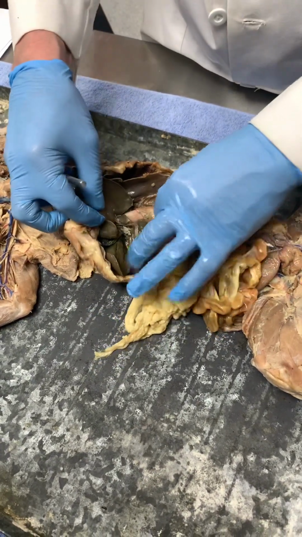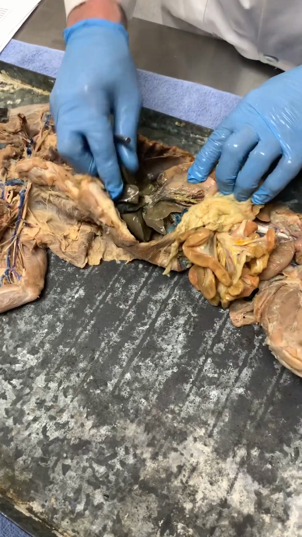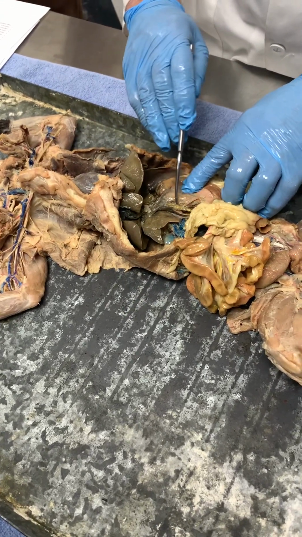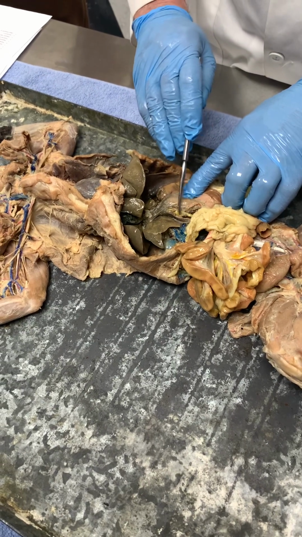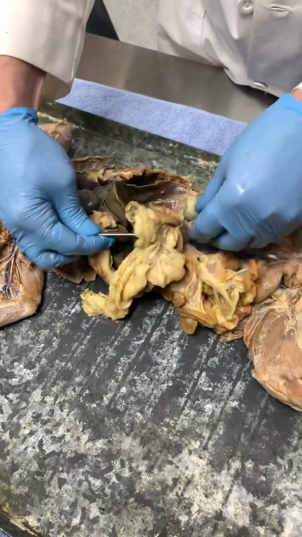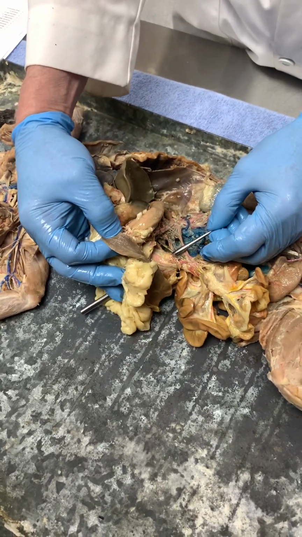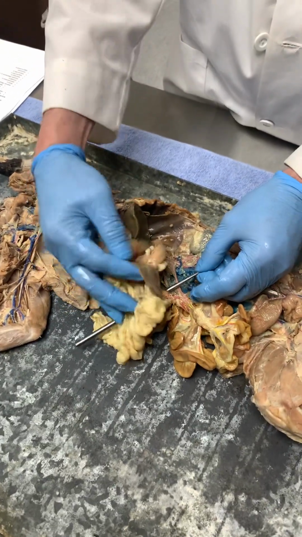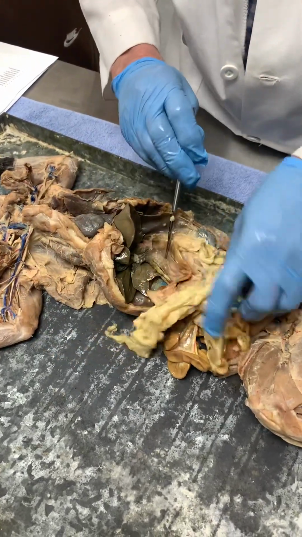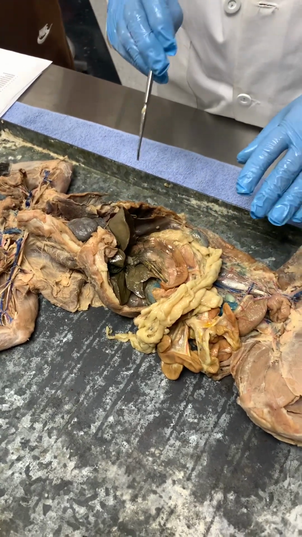Usually I'll show it on this side where it's going into the liver, right in here. But you could identify it here. It's just harder to see on that side. So I would probably use this one. So much thicker. Okay, so that's the hard one.